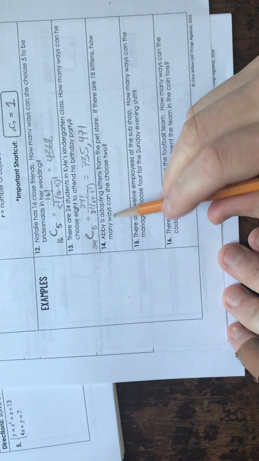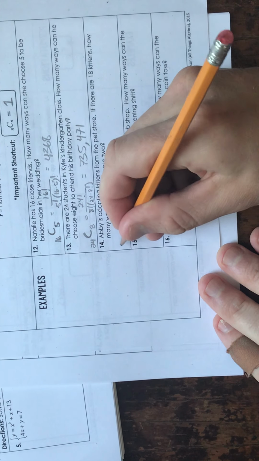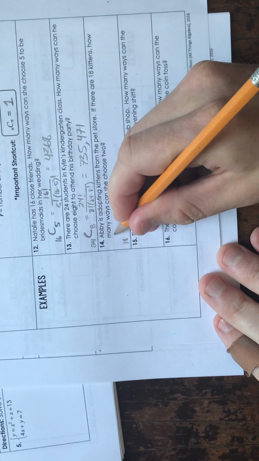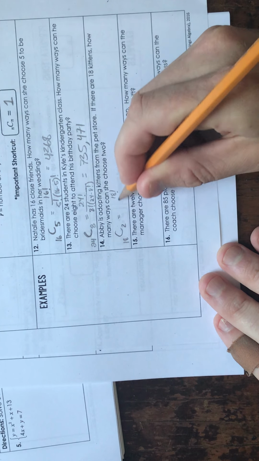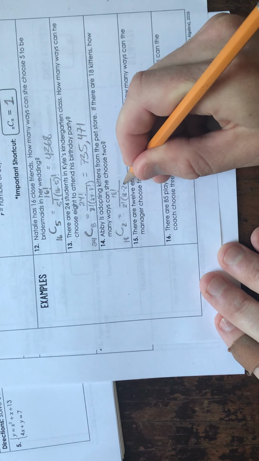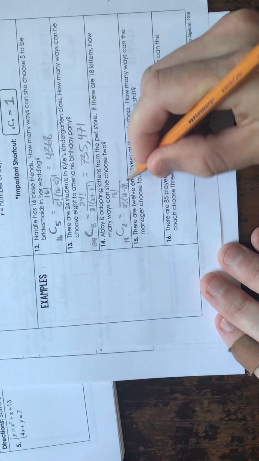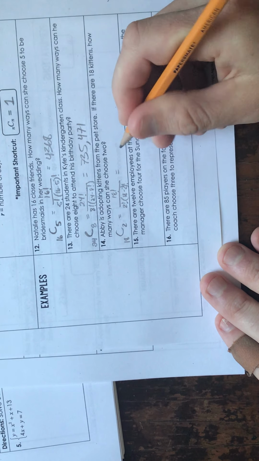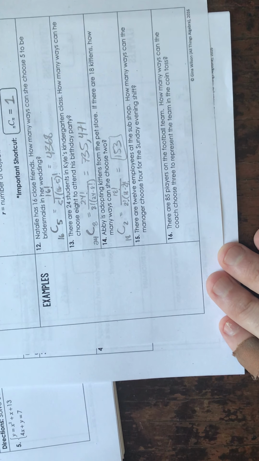For number 14, Abby is adopting kittens from the pet store. If there are 18 kittens, how many ways can she choose 2? The order doesn't matter here. She's just choosing 2. We do 18 factorial over 2 factorial times 18 minus 2 factorial. We put that in our calculator, and we get 153 different options.